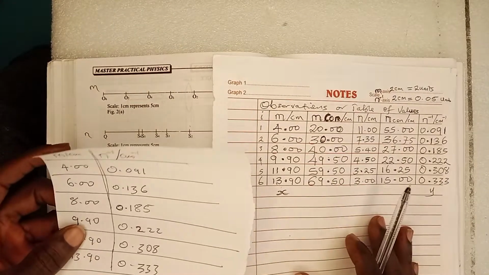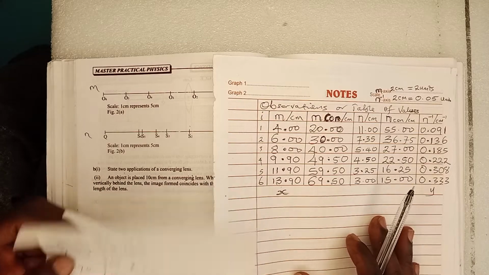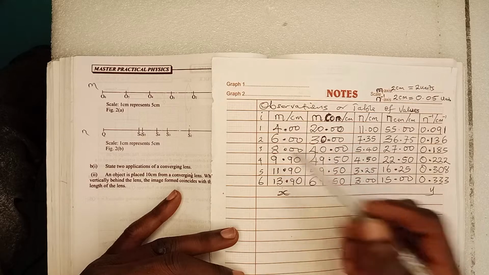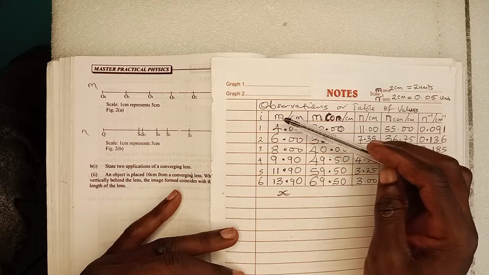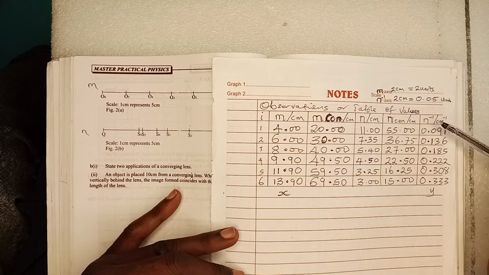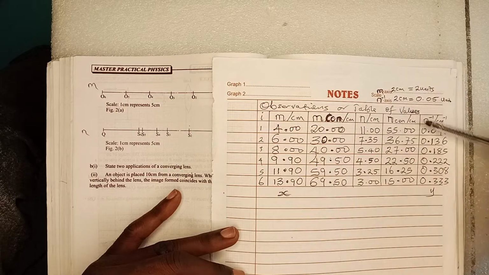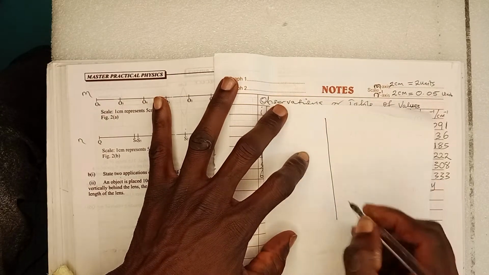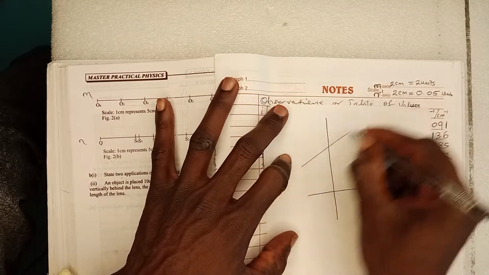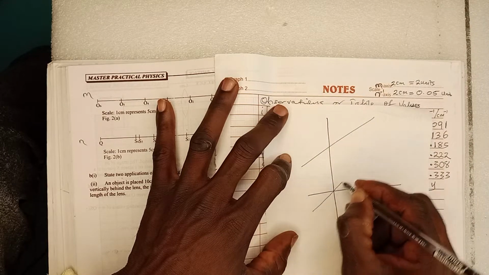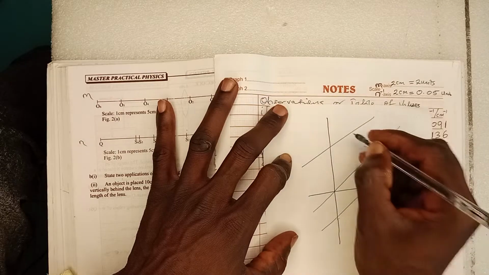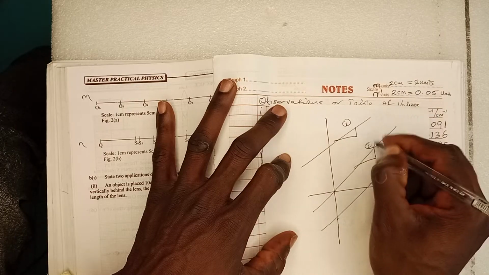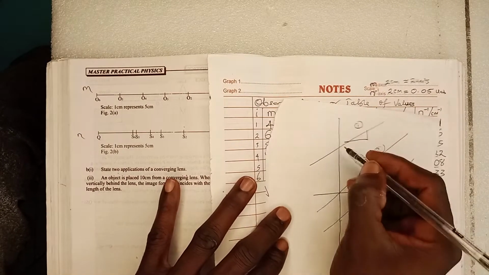Now, before we plot our graph, let us predict how the graph will look. Here we are concerned with this value and this value. So you can see that m is increasing down and n inverse is increasing down. So we have an increasing trend. And anytime you have an increasing trend, just remember that the graph could be one of this, or this, or this. Any of these graphs is what we are going to get.